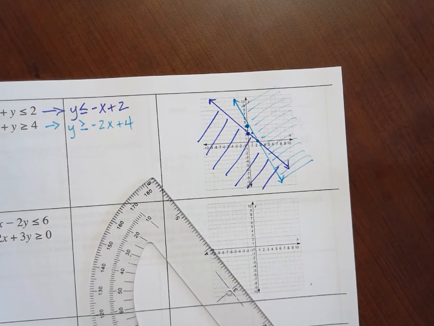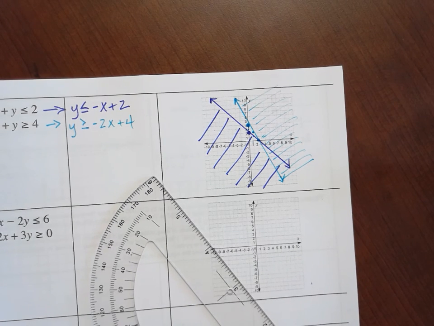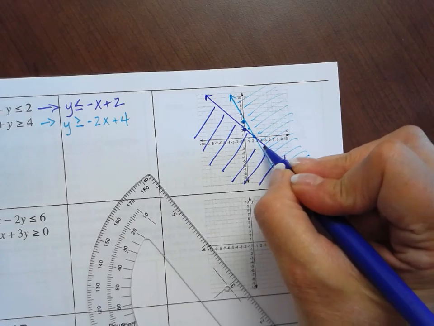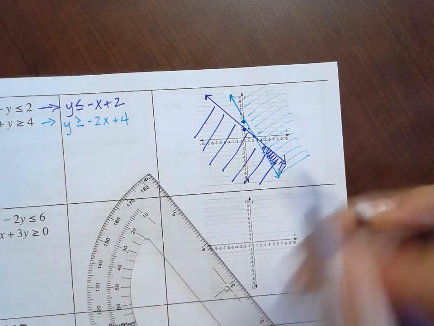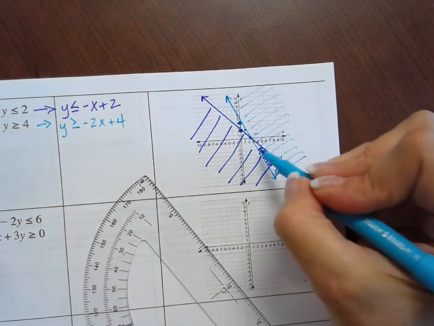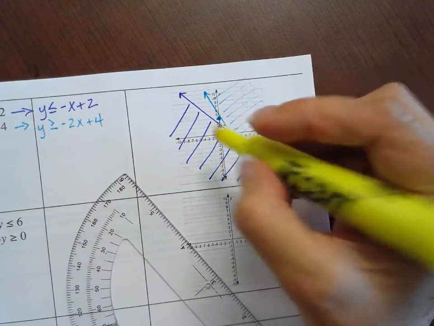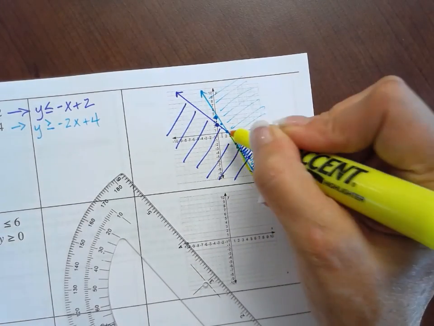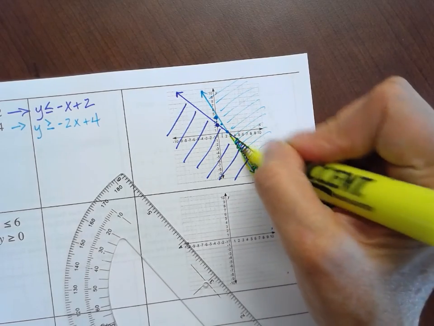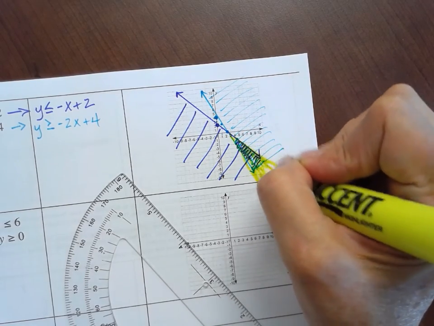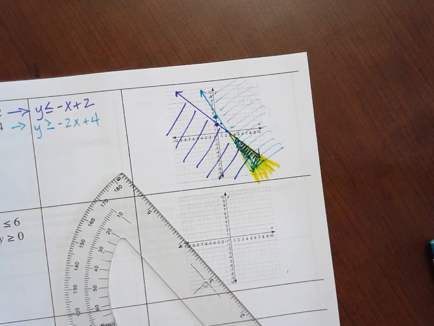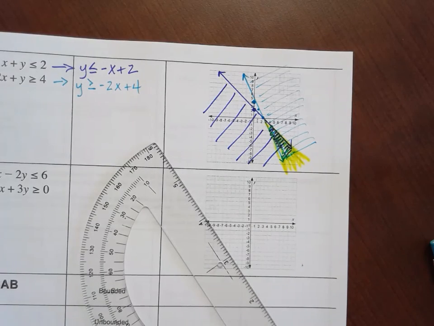So which part of the graph is included in both solution sets? That's in the solution set, and this is in the solution set. So it ends up that just this little sliver of the graph is our actual solution. Does that make sense?